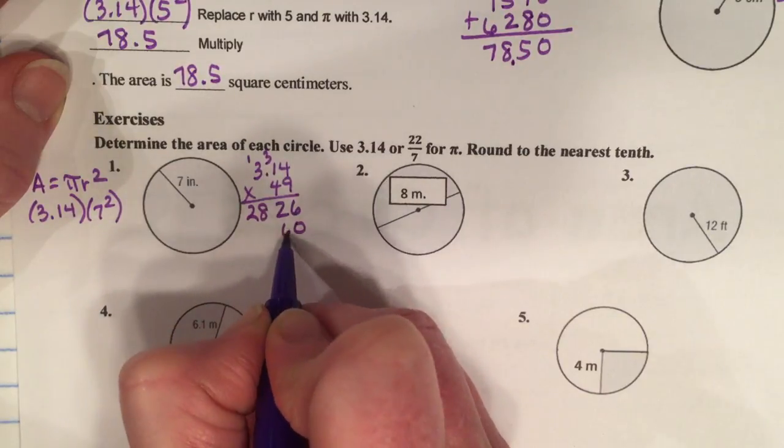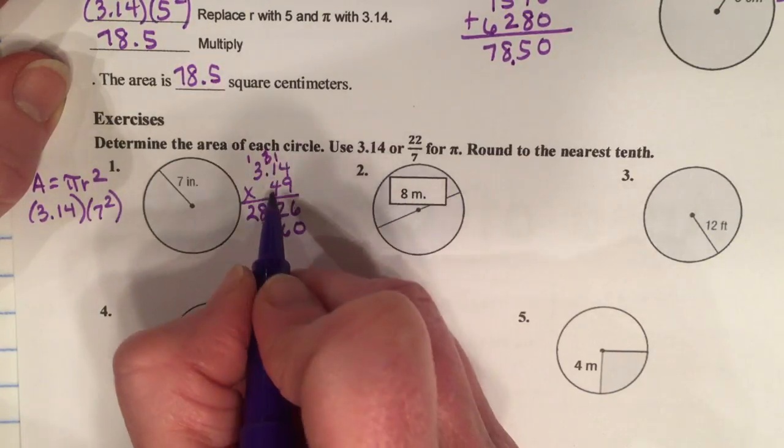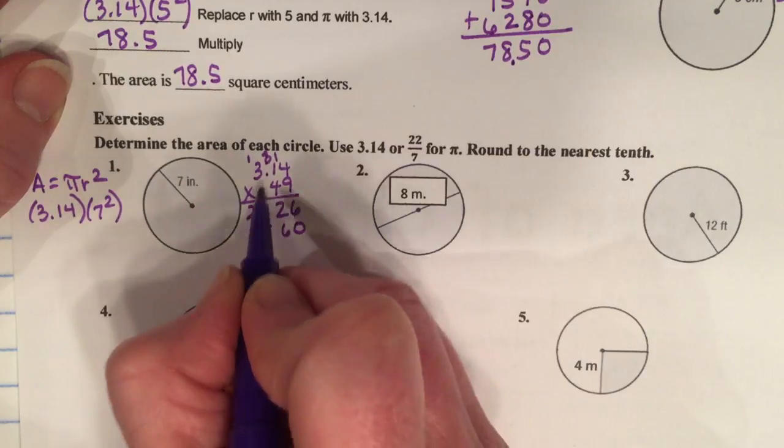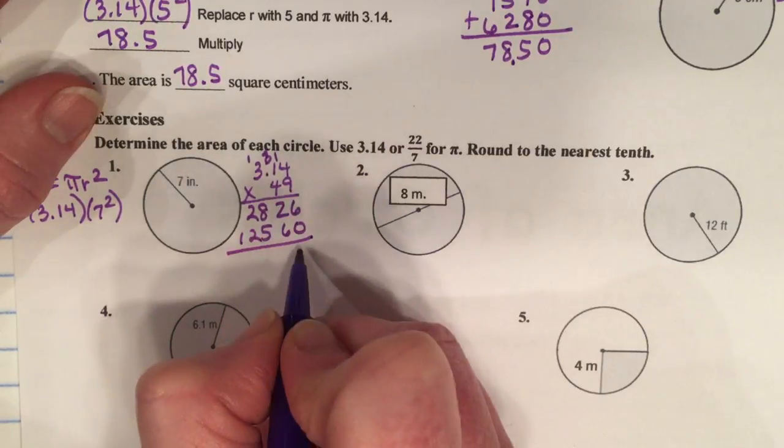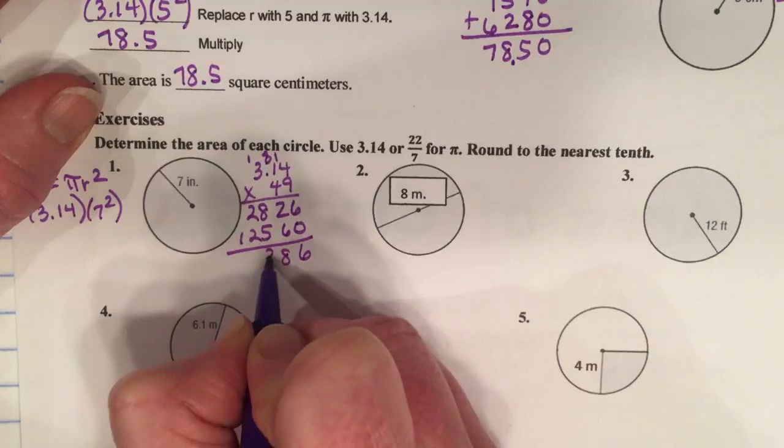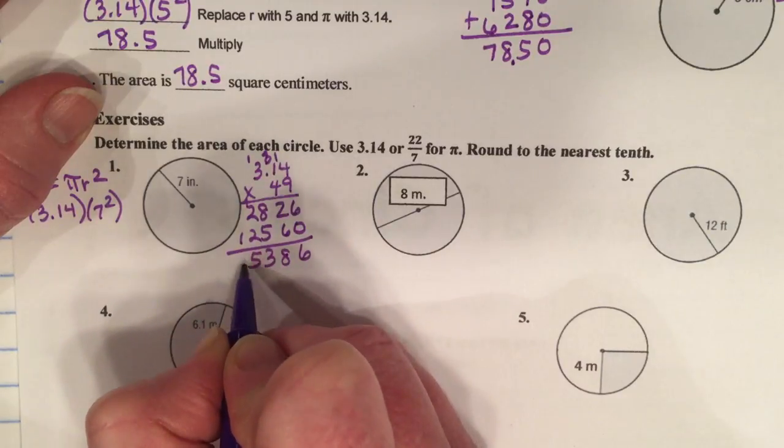4 times 4 is 16. Carry your 1. 4 times 1 is 4 plus 1 is 5. 4 times 3 is 12. Add these up. I get 6, 8, 13. Carry your 1, 5, and 1.